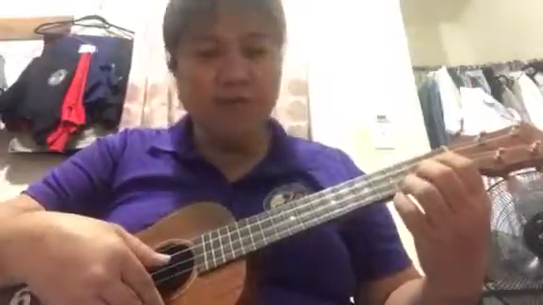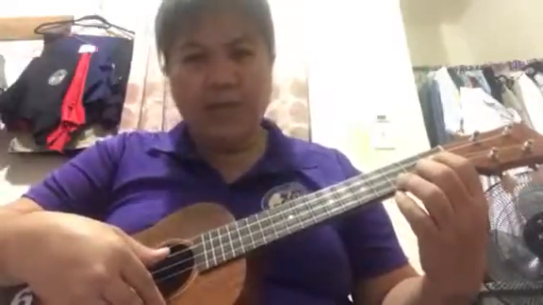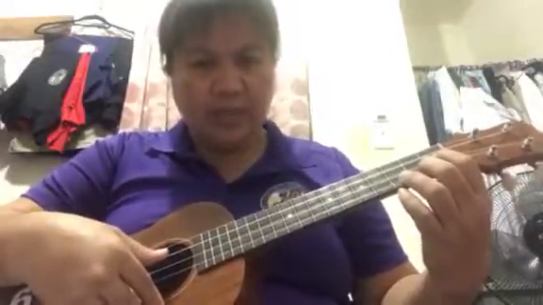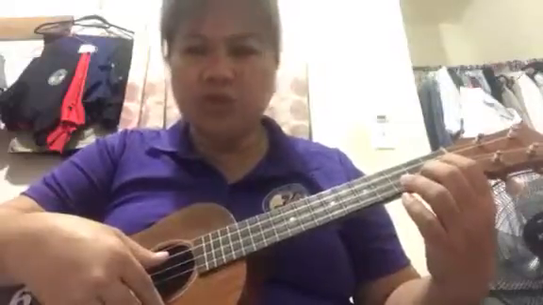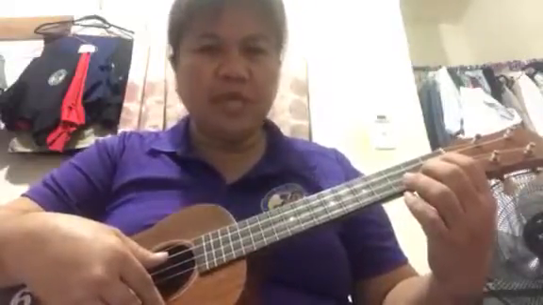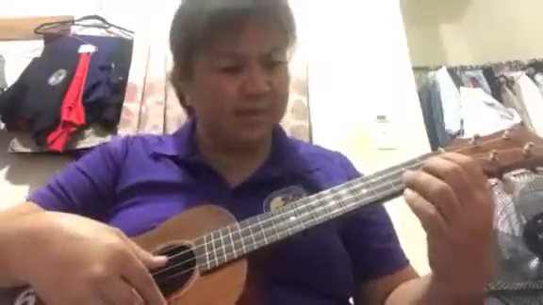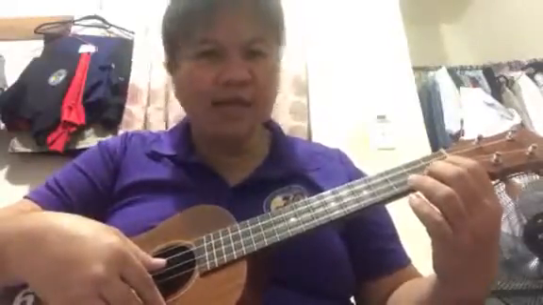If you keep on practicing, your hand will get used to holding the fret and plucking the string. It's going to be hard at first, but continue practicing at least once or twice a day. Let's do it again for the last time.